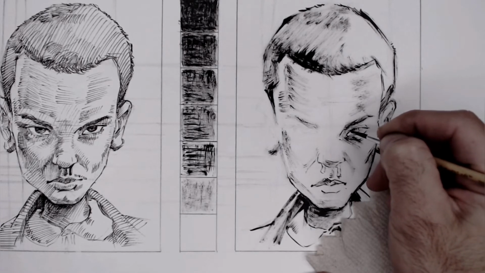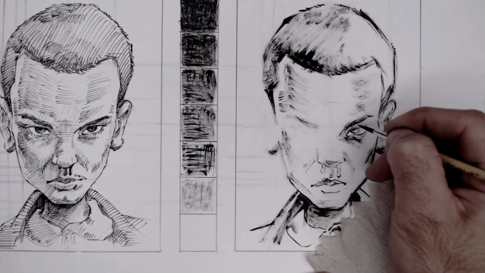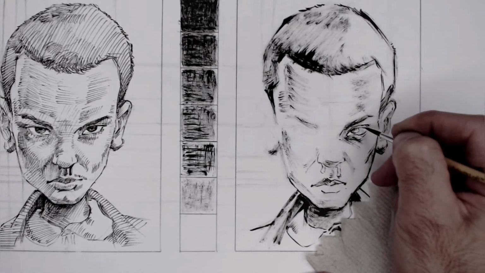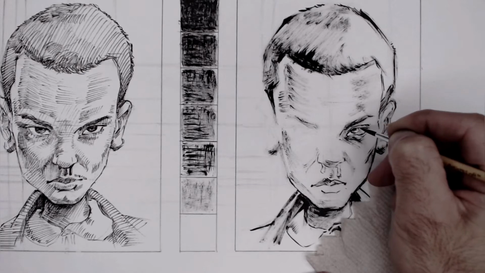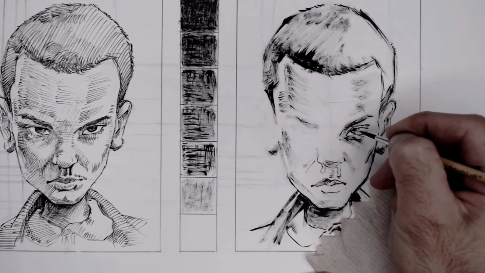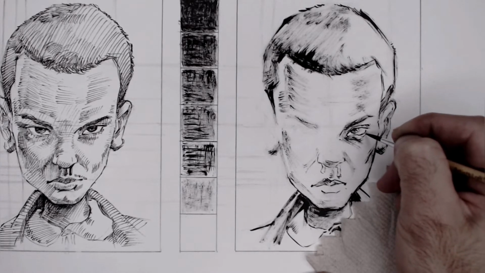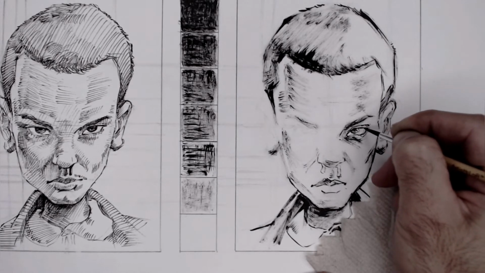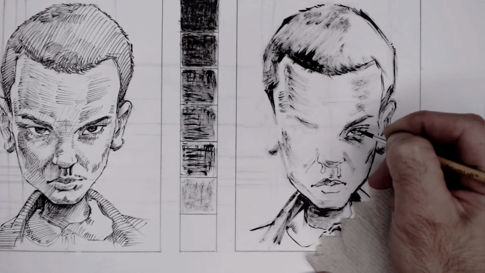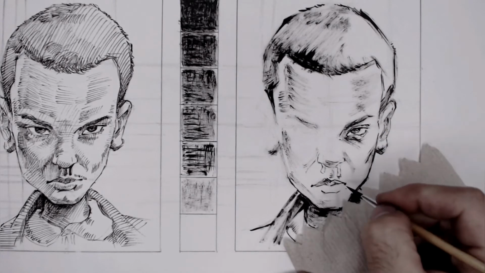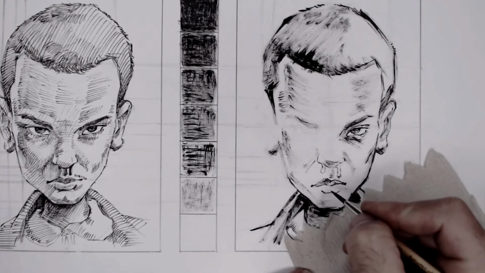And the brush is so versatile, you guys can do cross-hatching with it if you want to. There's all sorts of mark making variation that you can create with the brush that we just can't do with a pen.